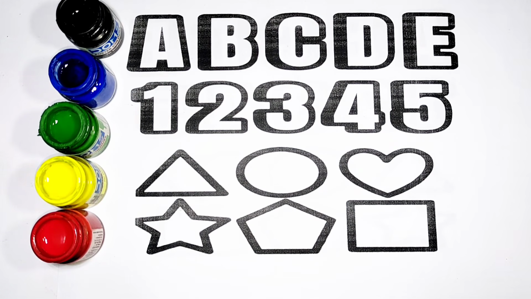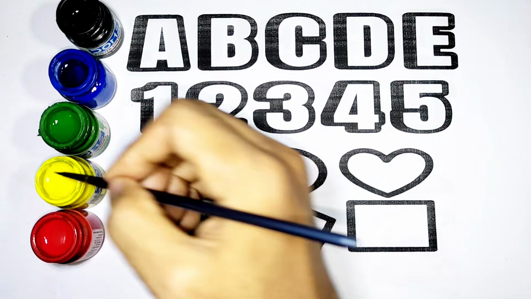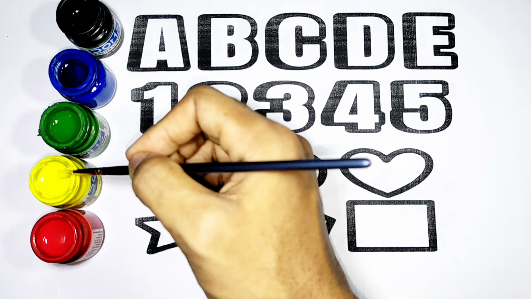Now we're coloring alphabets, numbers and shapes. First we are coloring alphabets and now we are using yellow color.